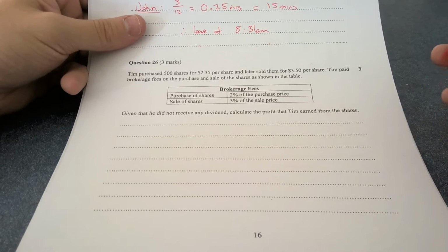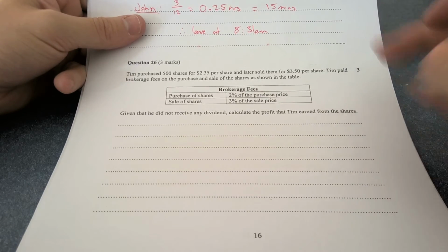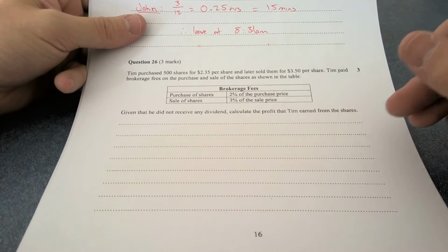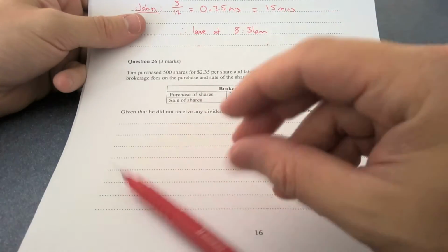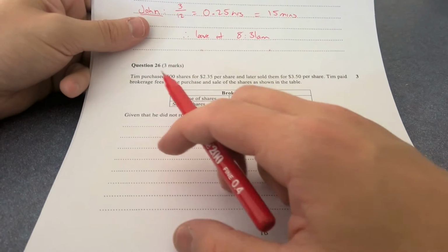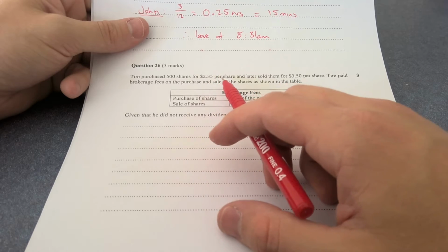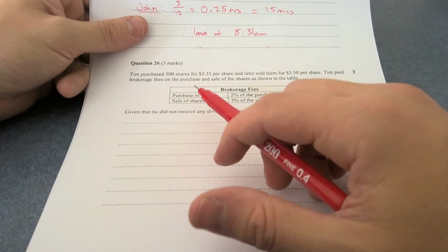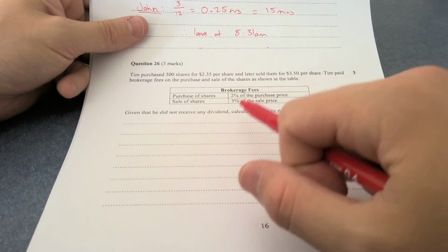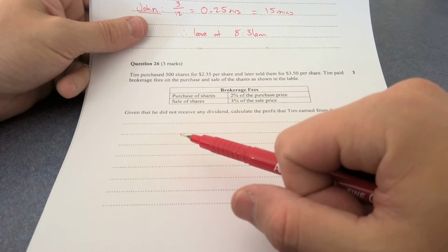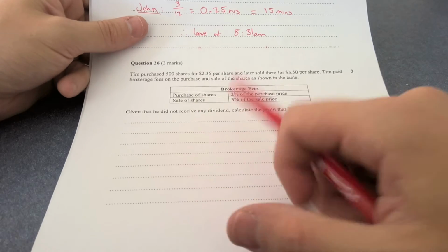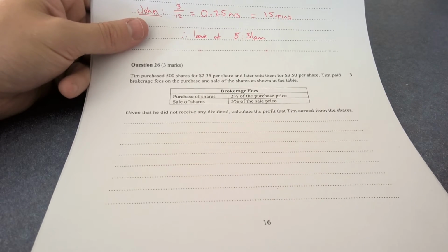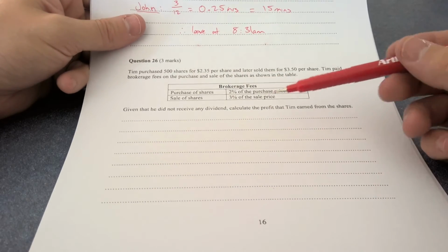All right, going into this next question. This just has a bit to do with shares. So what we first want to do, we're told that Tim purchases 500 shares at $2.35 per share and later sold them for $3.50 per share. Tim paid brokerage fees on the purchase and the sale of the shares as shown in the table below. Given that he did not receive any dividend, and that's just kind of saying you don't need to factor anything else other than the price and the brokerage fees, calculate the profit.